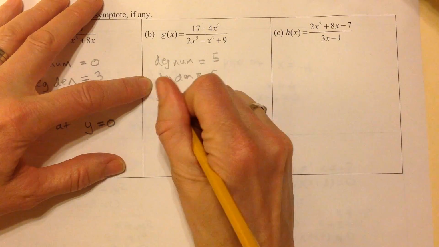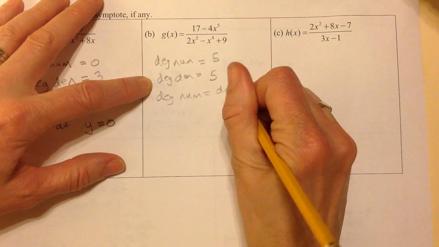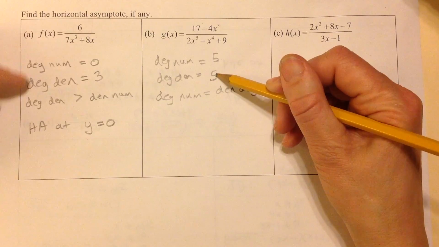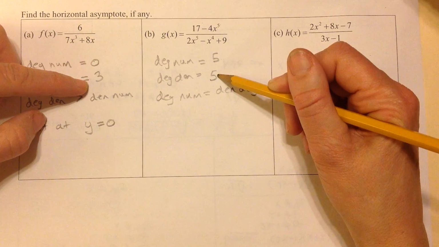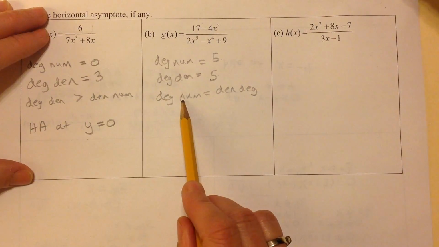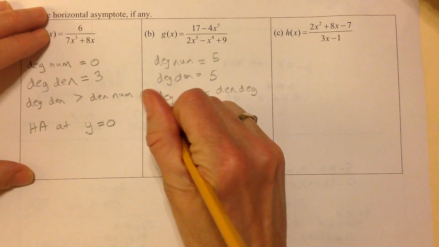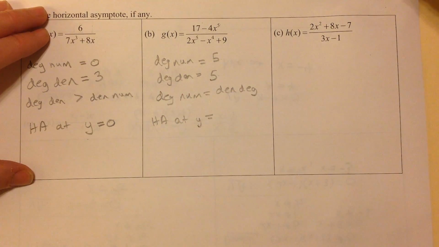Okay, now the key thing here, and I'm going to write it, you don't necessarily have to do this part. For your work, I would recommend that you write down degree numerator, degree denominator, and what those degrees are so that I know what it is that you're looking at. But the key element here is that the degrees are equal. When the degrees are equal, the horizontal asymptote is the ratio of the leading coefficients.